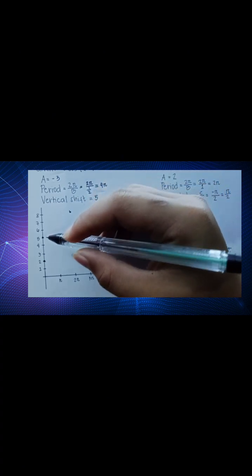So we draw the broken line already. And the other point is at 2, because 5 minus negative 3 is 2. Then we put the other points at pi and 2 pi, the next one at 3 pi, and the last one at 4 pi.